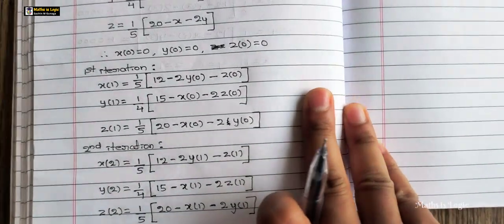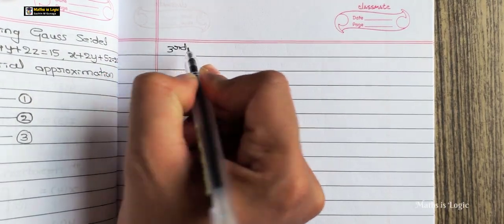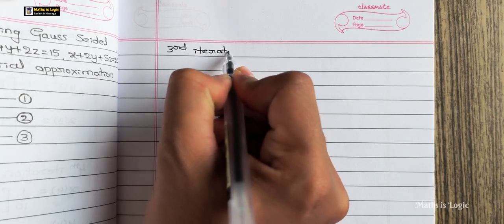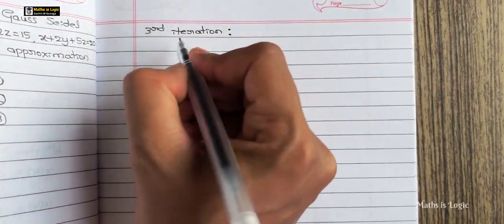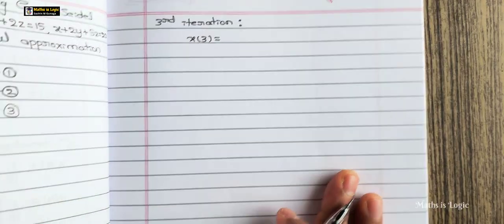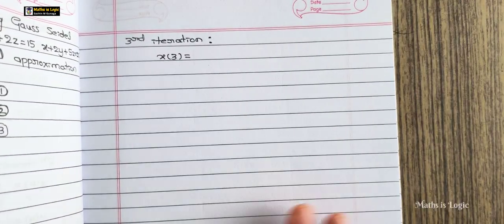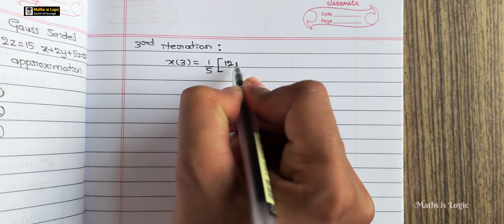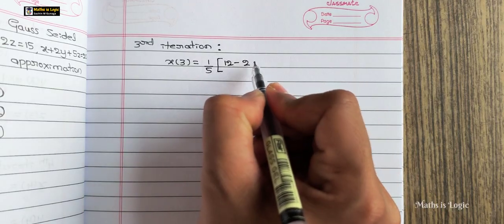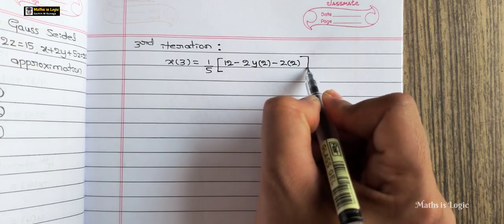Next, third iteration. So x of 2 becomes x of 3. x of 3 is equal to 1 divided by 5 into bracket 12 minus 2 into y of 2 minus z of 2, previously considered values.